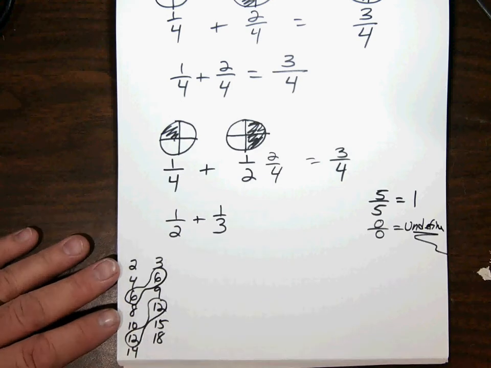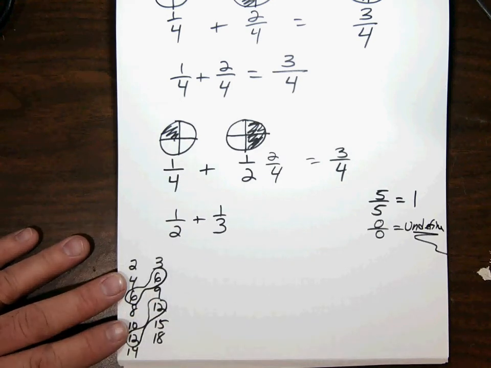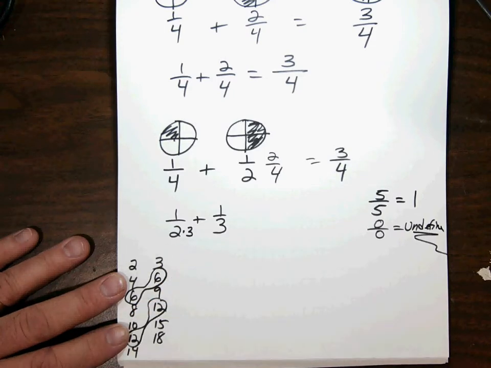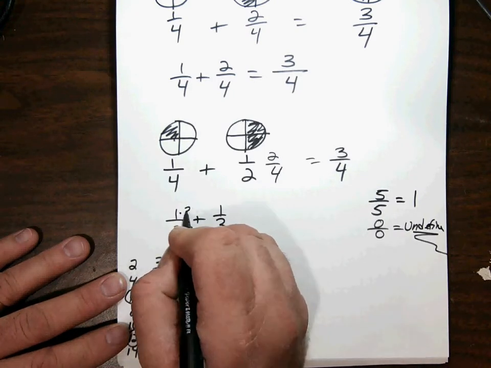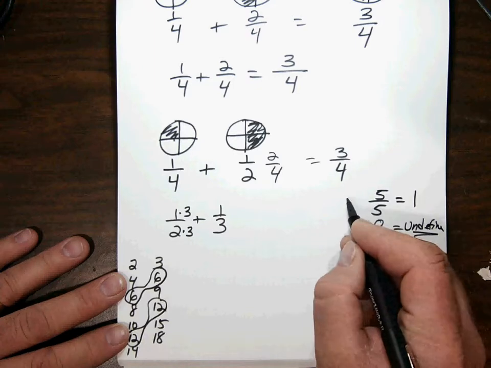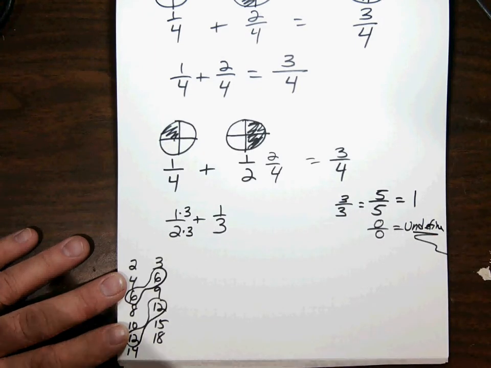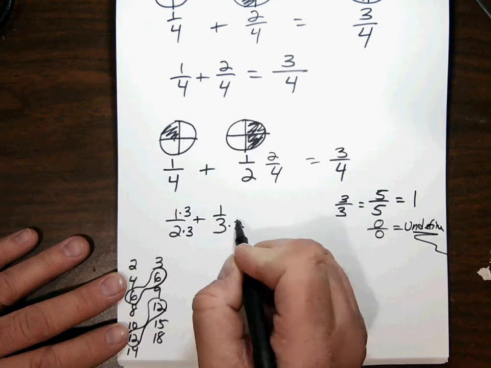Any other number, though. So I can ask myself, how do I turn a 2 into a 6? I'm going to multiply by 3. 3 times 2 is 6. And I'm going to do the same thing up top. So what I'm really doing is multiplying by 3 over 3, which I know is just a 1. So I'm multiplying by 1, and that's not changing the value of my fraction. Over here, I'm going to multiply by 2 over 2.